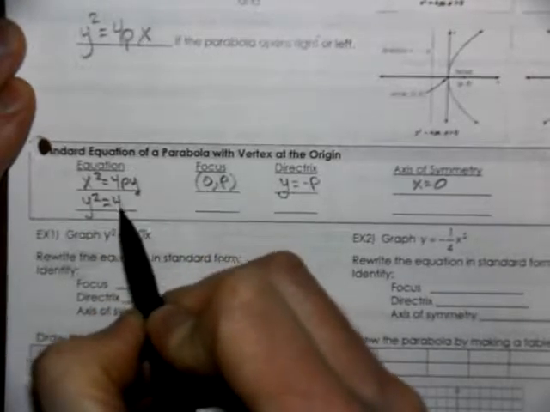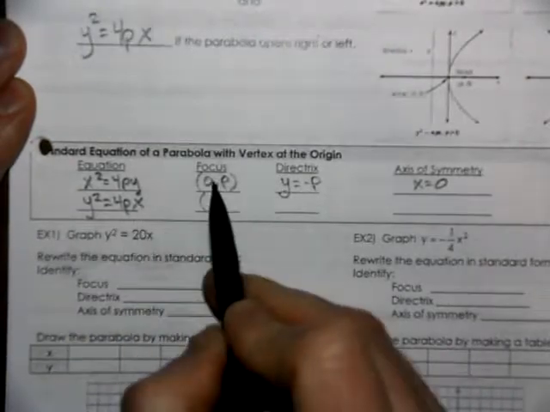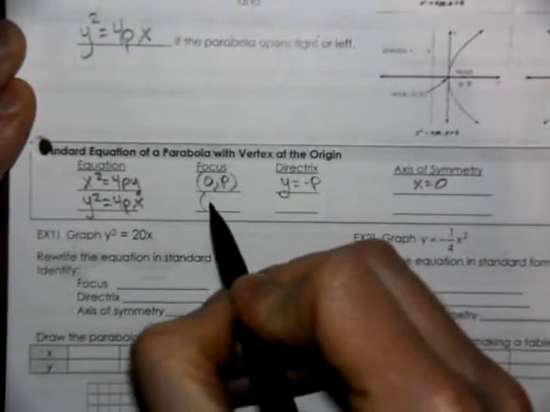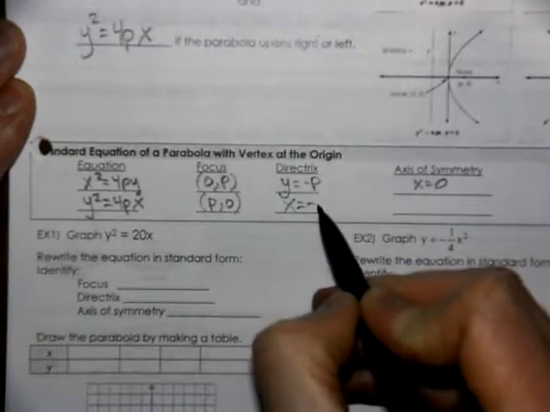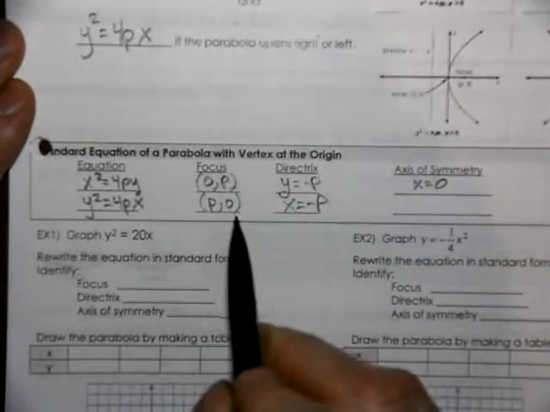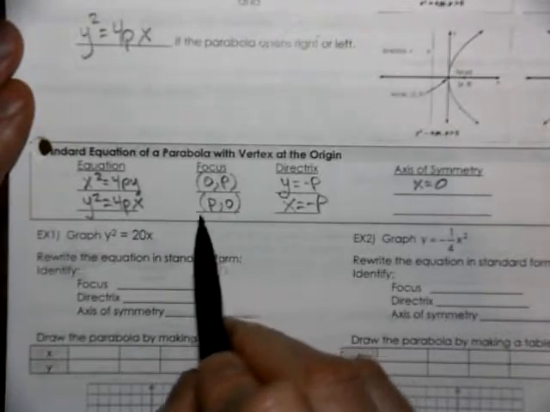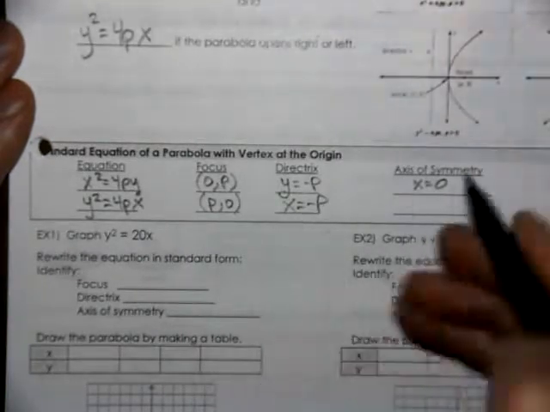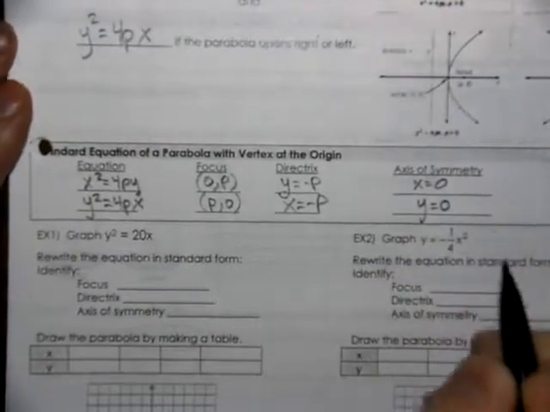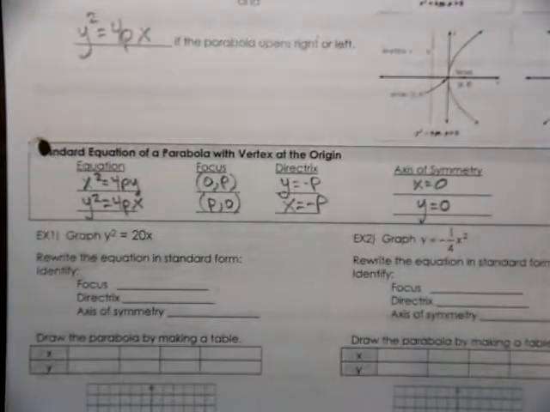Y squared equals 4px. This is opening right and left, so our focus point is moving right or left. So it has to be the x value. Therefore, the directrix is going to head up or down, and it's always going to be the opposite. So if p happened to be a negative number, like -4, 0, then your directrix would be x equals +4, because you always change the sign. And your axis of symmetry, in this case, would be y equals 0.